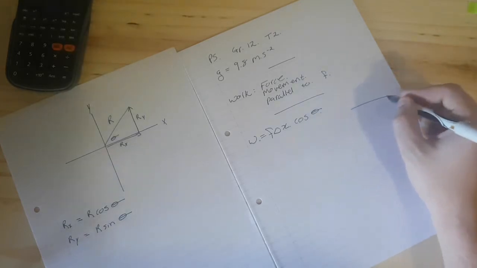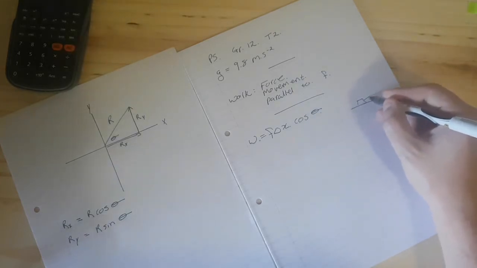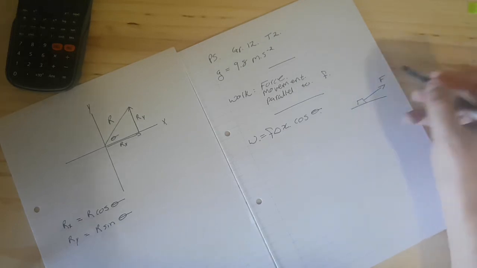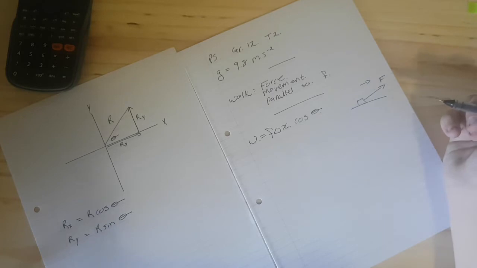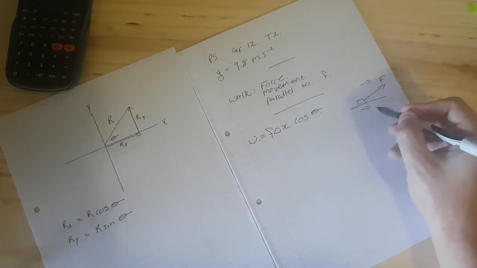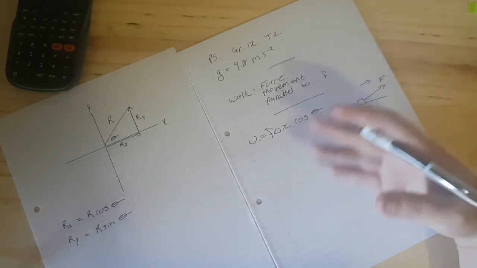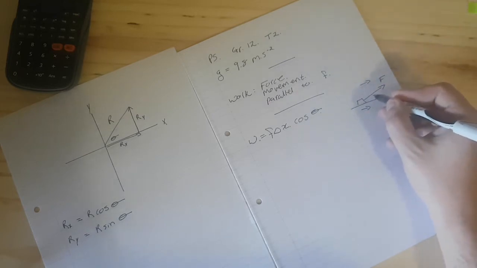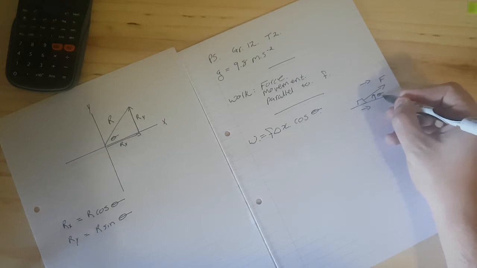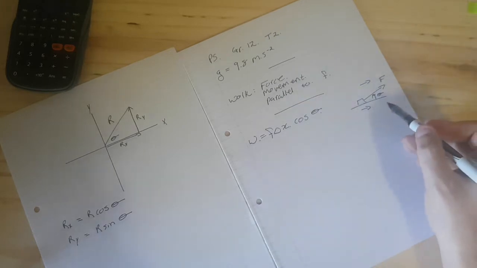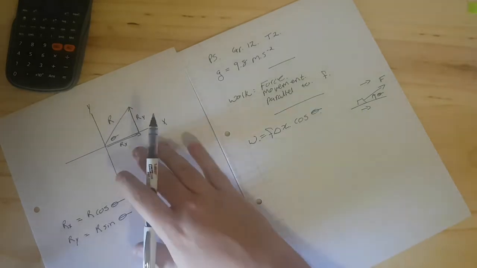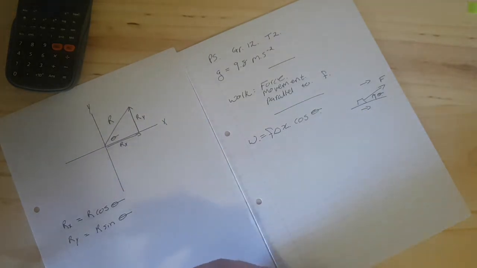The example would be if you have a box and you are dragging that box. The force is being applied to the right-hand side. The box is moving to the right-hand side, so work is being done. But it is not perfectly parallel, so we need to take that into account as well. And that is where breaking the vector up into x and y components comes in.